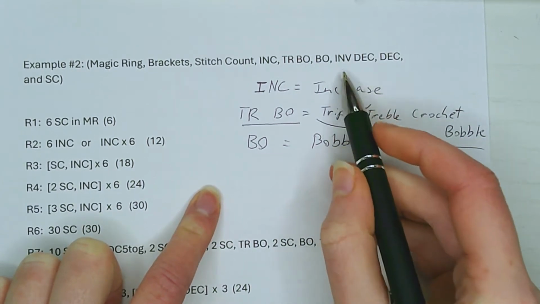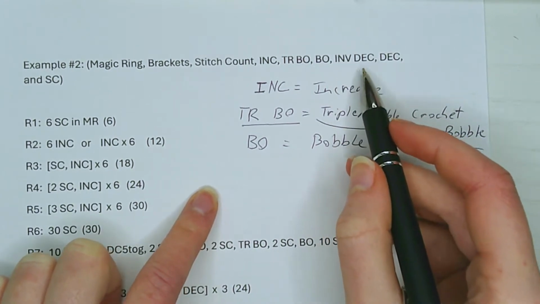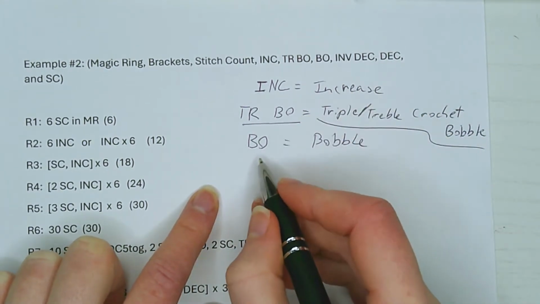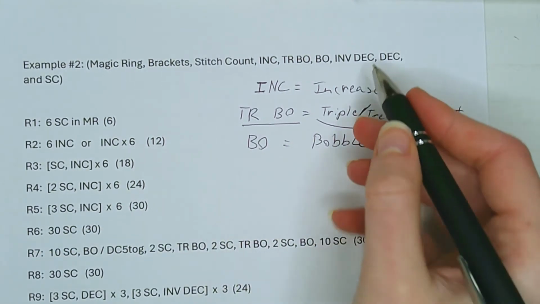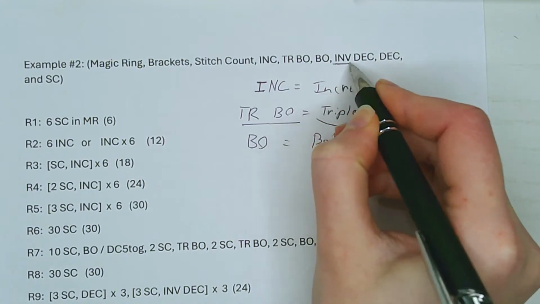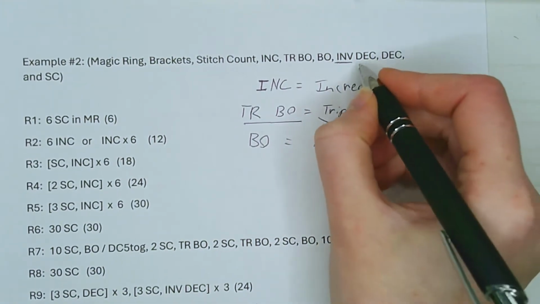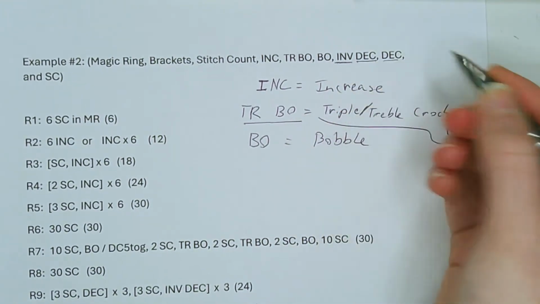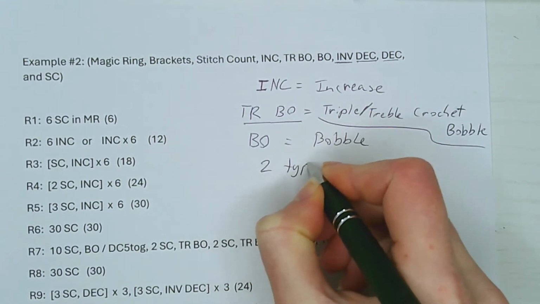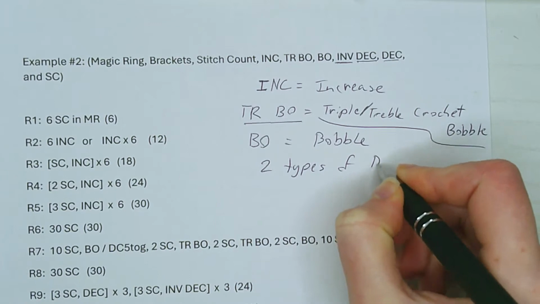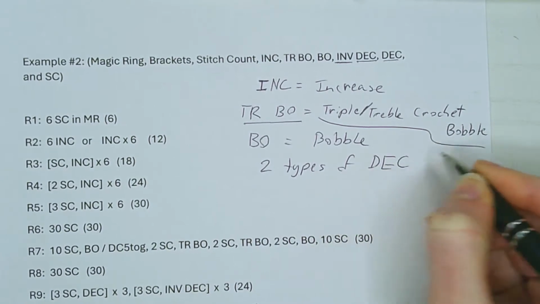And then you have INV DEC, so that stands for invisible decrease. So I stands for invisible, and then that's decrease, and then that just stands for decrease too. So there's two types of DEC.